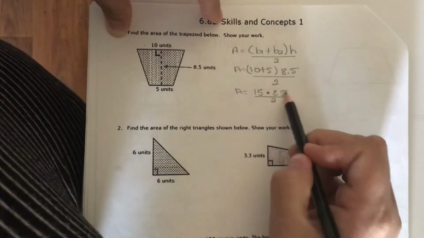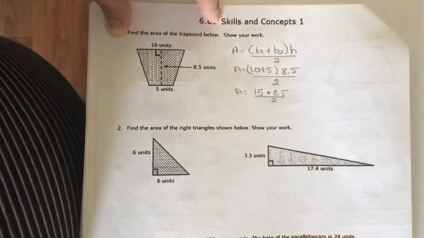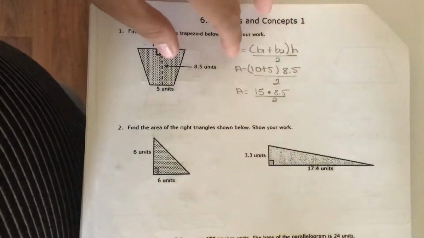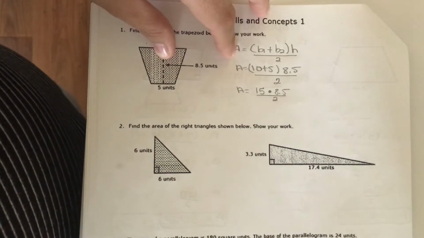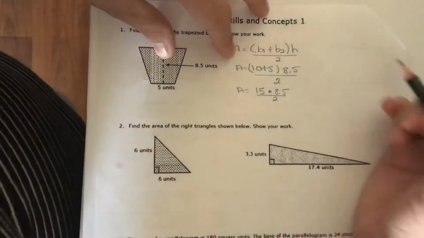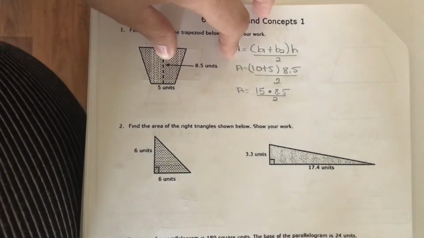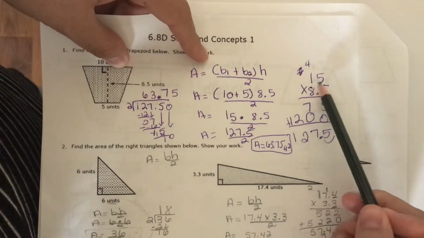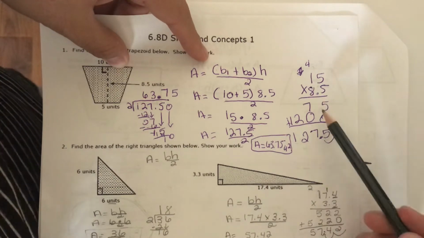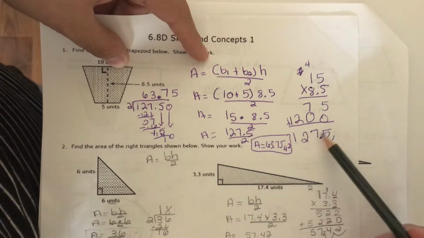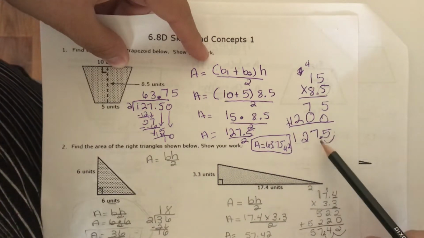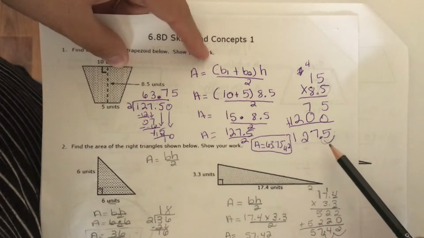Now of course you could work it out on the side. If you notice, I already worked it out over here. I worked it on the side. When I multiplied, I got 127.5. So you don't have to do everything in your head. I worked it out previously with the class, and I made sure I multiplied 15 times 85. When I worked it out, I got 1275, but because I have one place after the decimal, I went ahead and swooped one time, so it's 127.5.